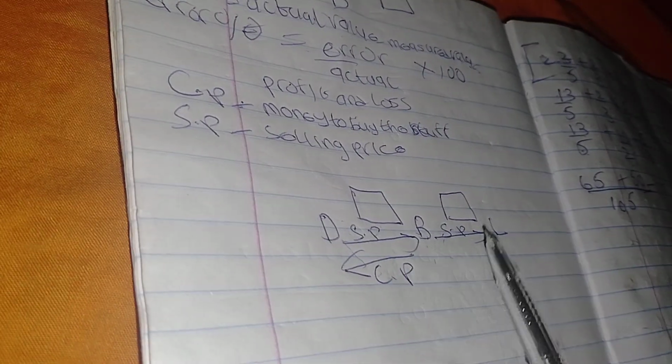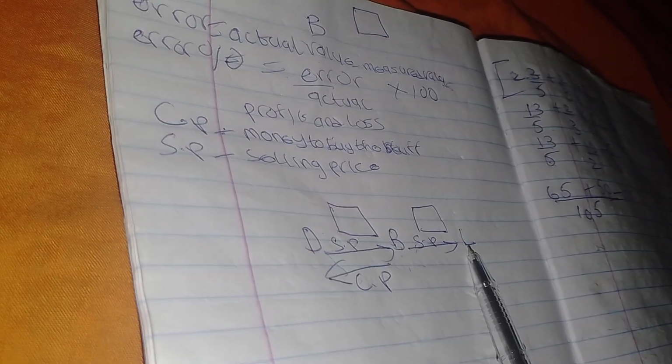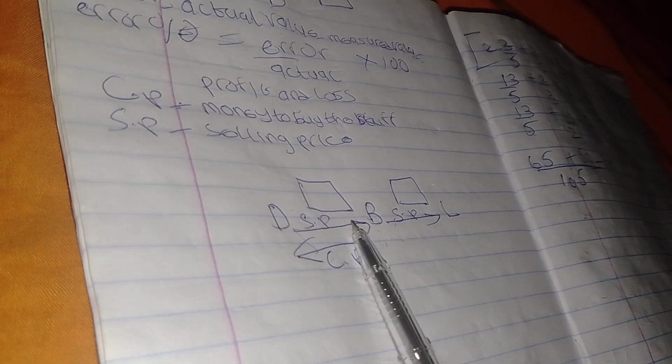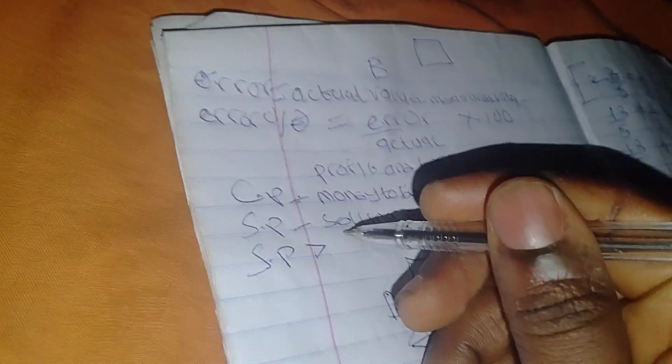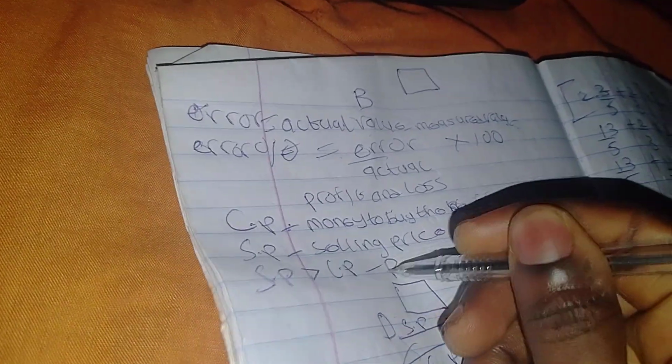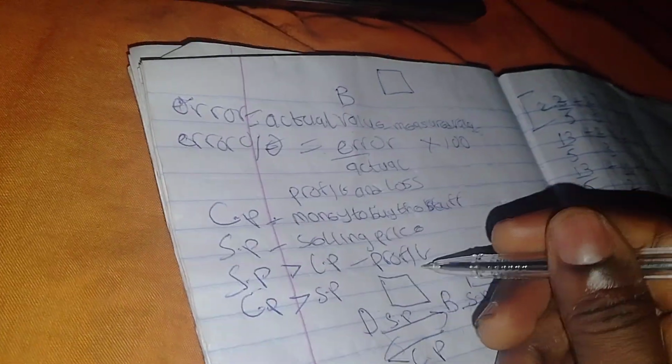So for Mr. Brain, the laptop is the selling price, but for Lovett, it is the cost price because Lovett bought. So anything buying, that is cost price. Anything selling, that is the selling price. When the selling price is more than the cost price, then a business is said to make a profit. When selling price is greater than cost price, that is profit. When cost price is greater than selling price, which will not be our portion, that is loss. Take note.